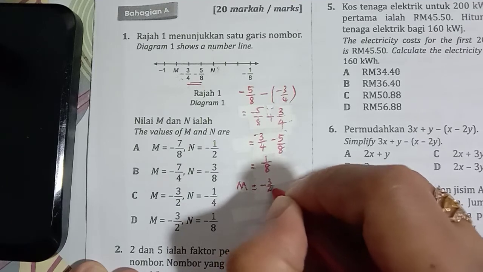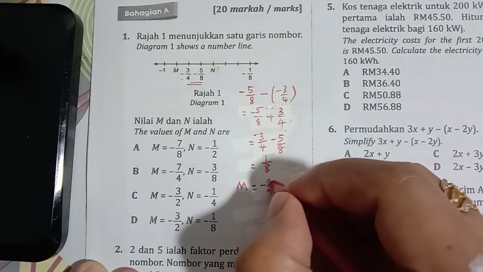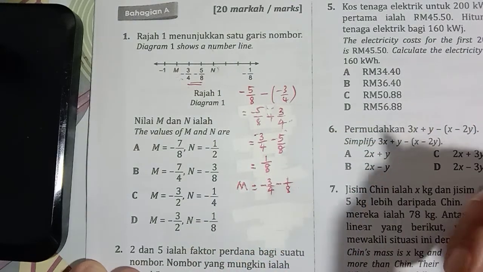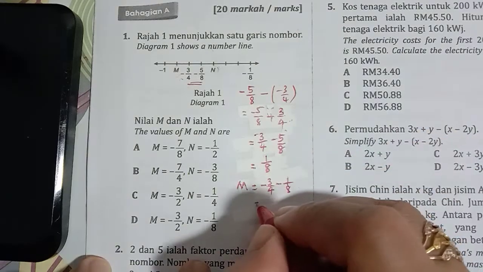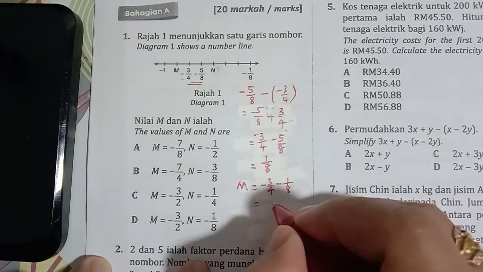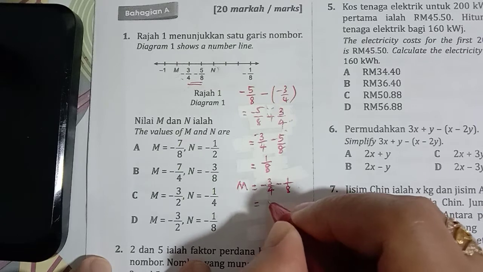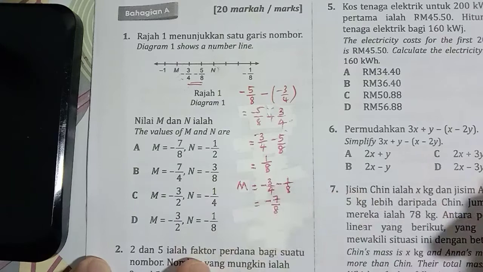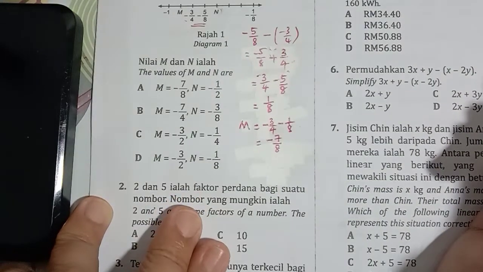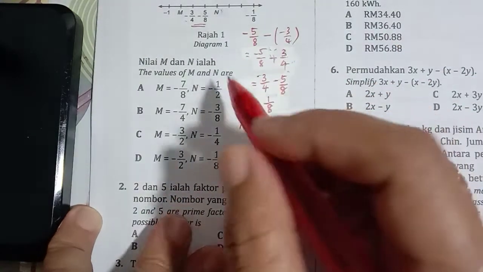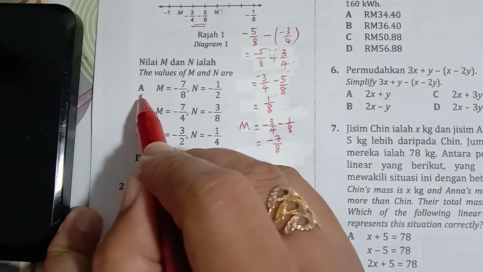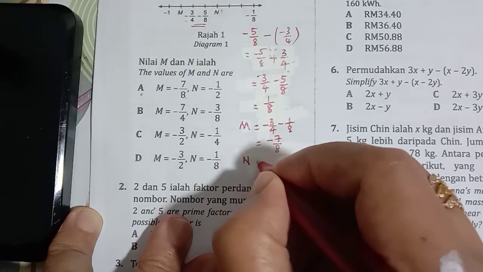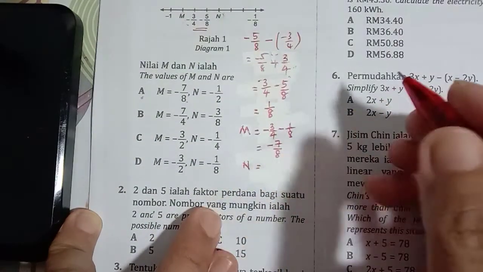negative 3 over 4 minus 1 over 8. Okay, so you will get negative 6 here, so negative 1 to become negative 7 over 8. So we get M as negative 7 over 8. So you can see there's only A that gives M as negative 7 over 8. But if you still want to calculate N, you can go and calculate.